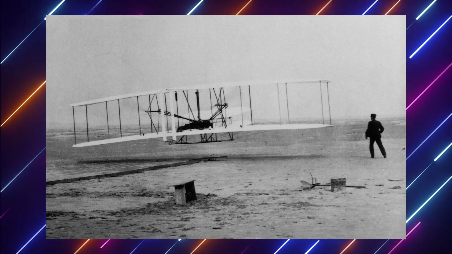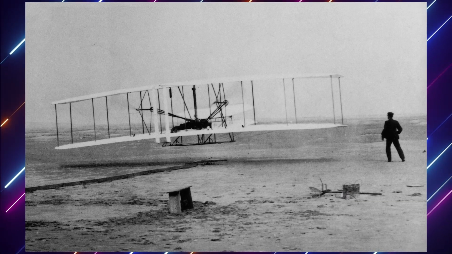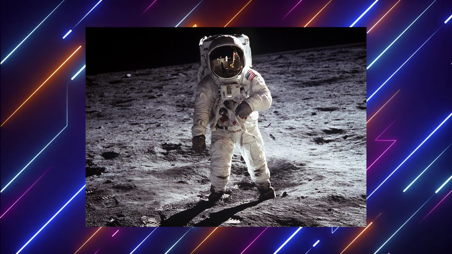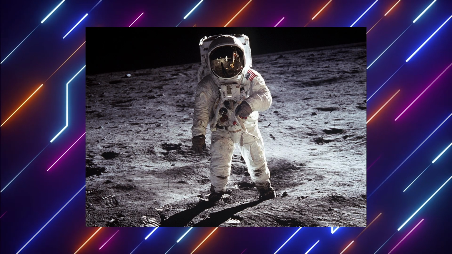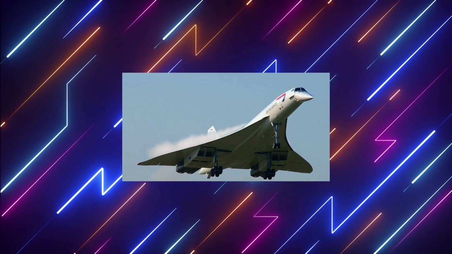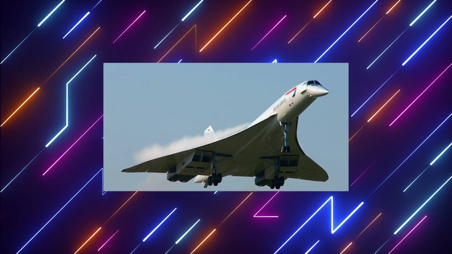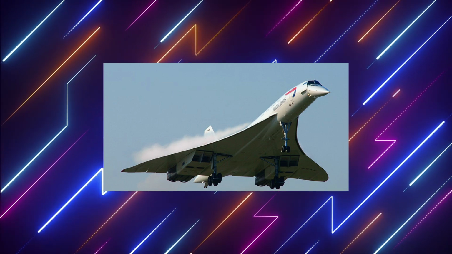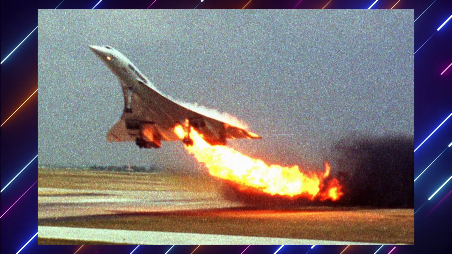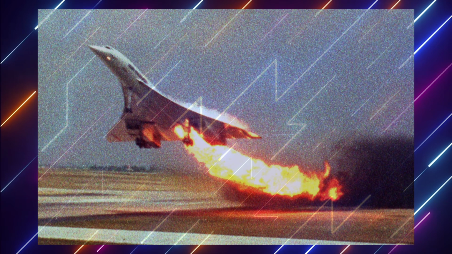Humans took to the skies in an airplane for the very first time in 1903, and by just 1969, we were walking around on the moon. Concorde started flying the same year, unlocking supersonic travel across the Atlantic. And we haven't been able to do that since Concorde was discontinued in 2003. Maybe our ambition has been gradually fading. In some ways, we've made backwards progress.